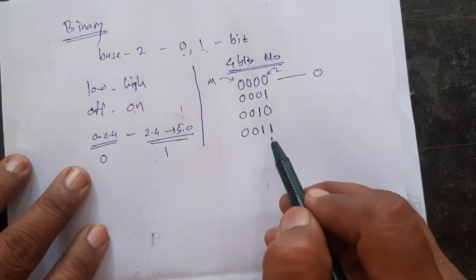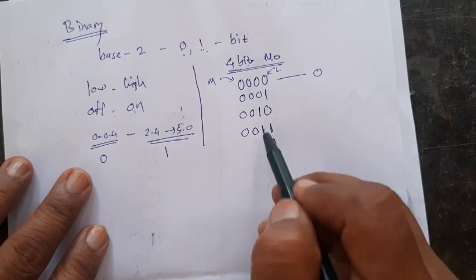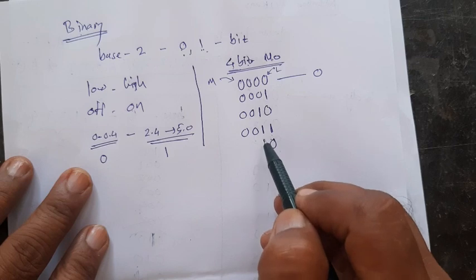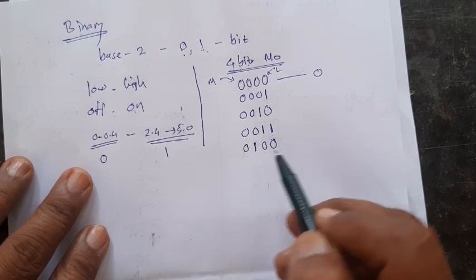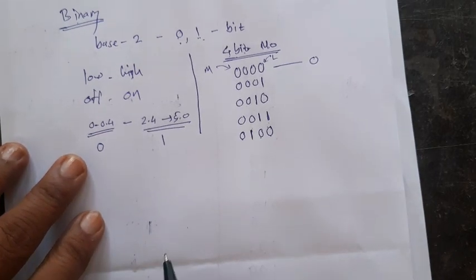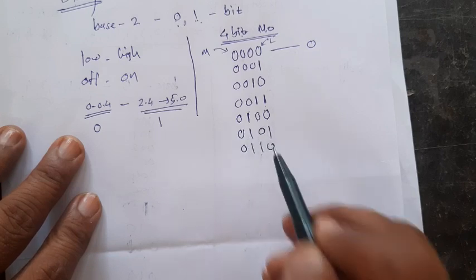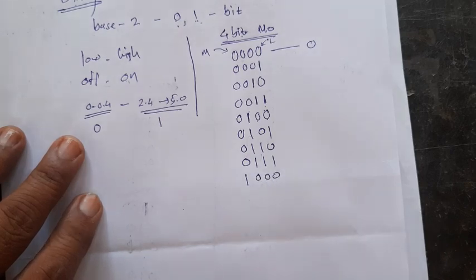Here if I have to increase the least significant bit by 1, it is not possible. Reset it to 0. Increase the next significant bit by 1, and again it is not possible, so I will reset it to 0 and increase the next significant bit by 1, and therefore the next number will be 0100. Correct? And now we can continue like 0101, 0110, 0111, 1000 and so on.